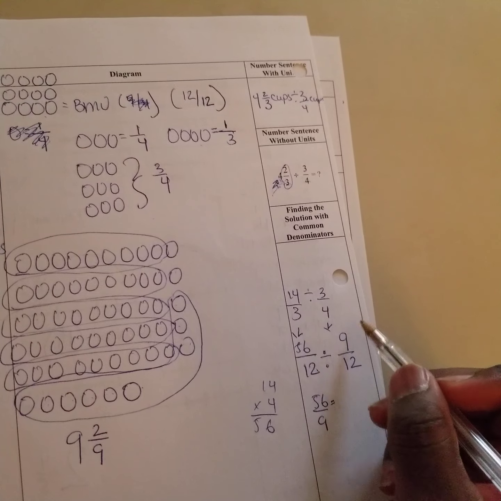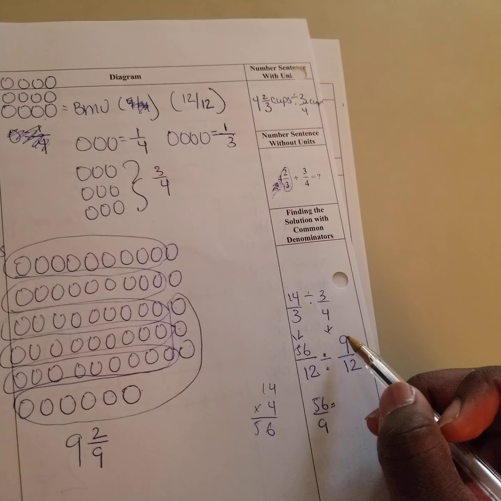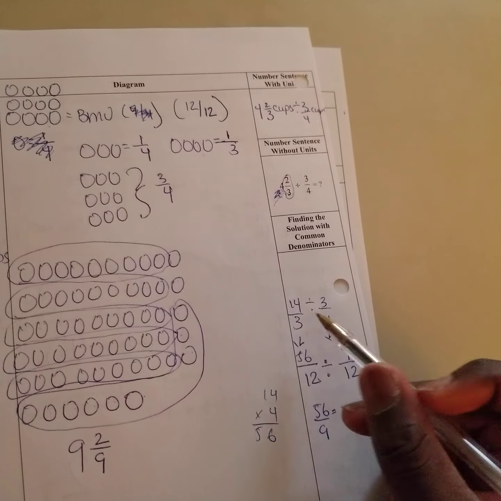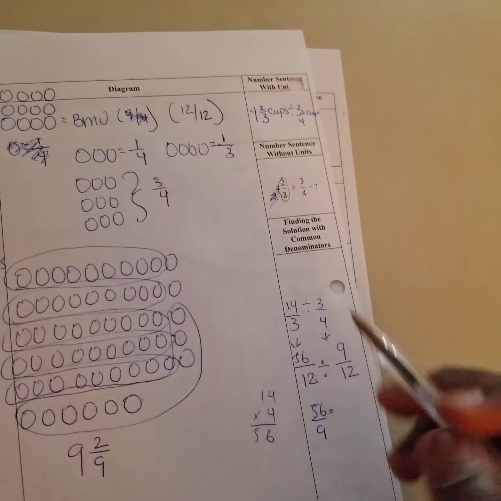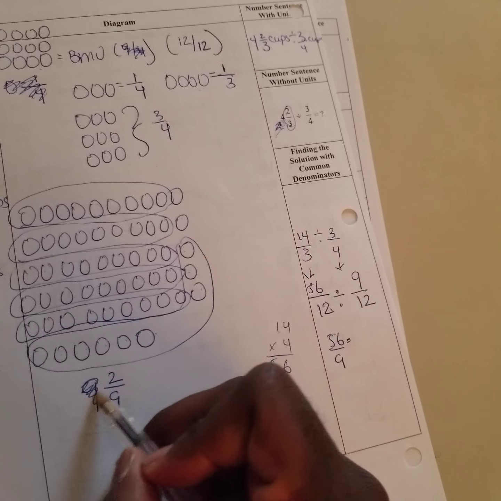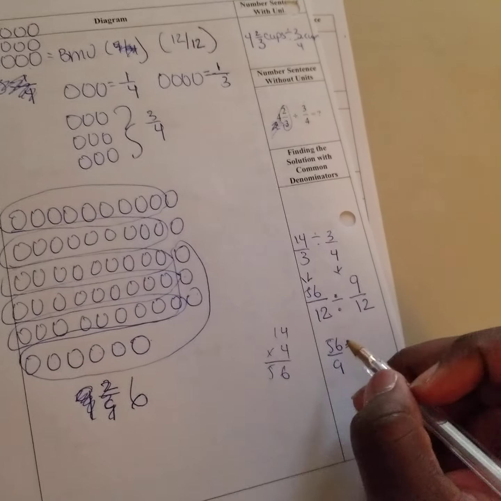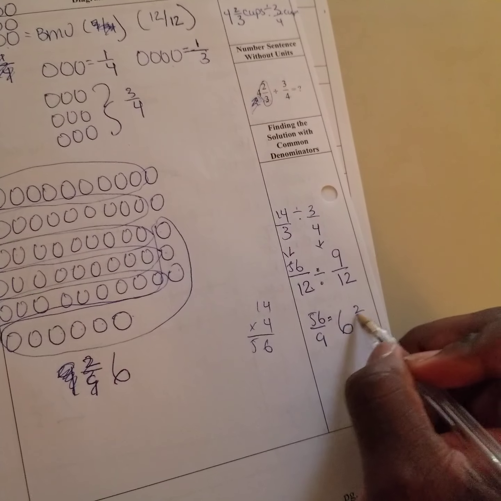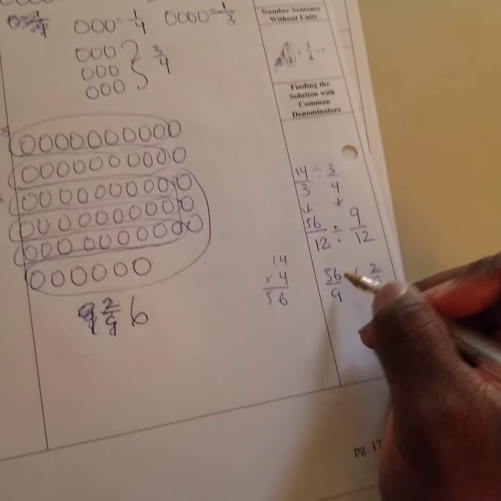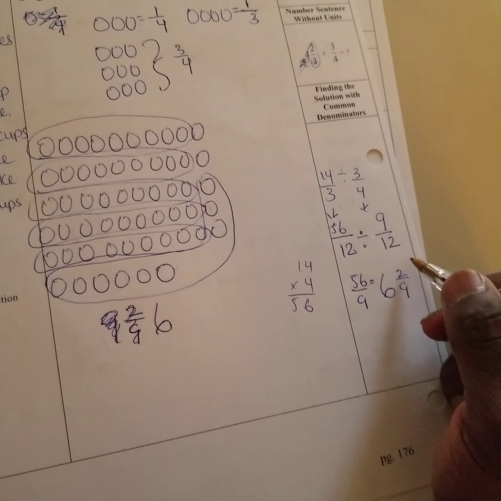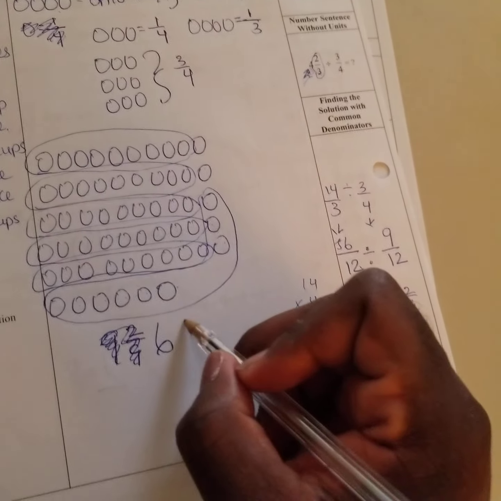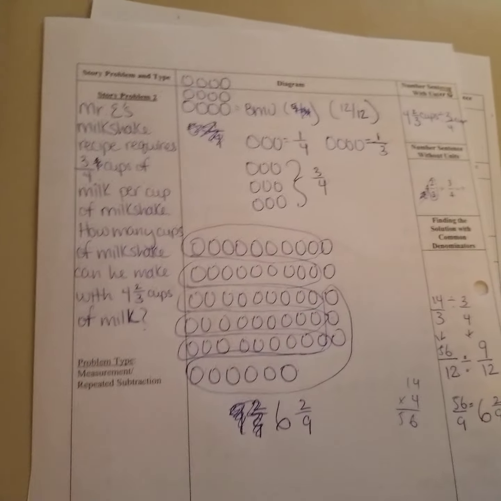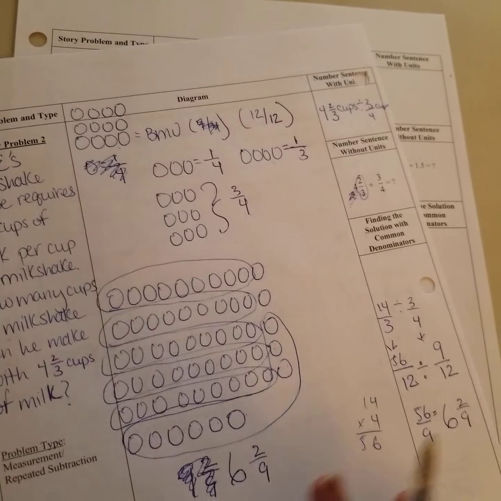Uh-oh, did I make a mistake? I did make a mistake. It should be 6 and 2/9. Nine goes into 56 6 times. That's 54 with 2 remaining. So that's 6 and 2/9. I can't count at all. All right, that's it for that one.